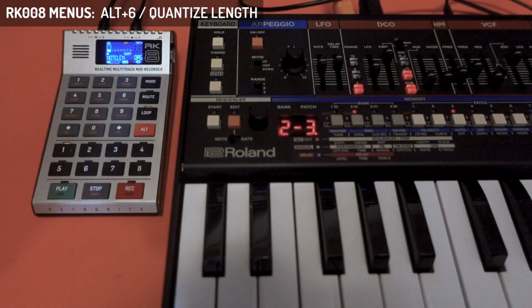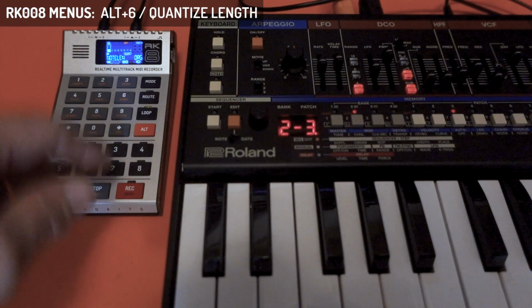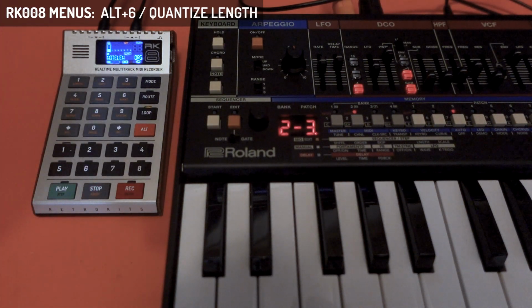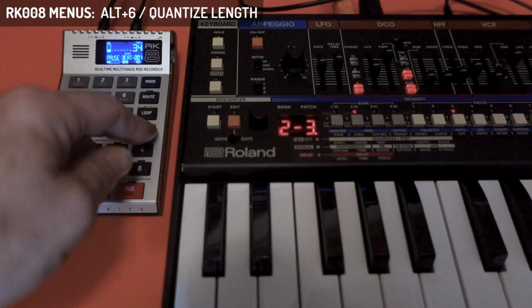We added this after a video from Aspen Craft, who found differences with the Roland MSQ 700 and the RK008, and well, I think the thing was in the quantize that the note length is just quantized differently. So, well, we added these now as an extra option on the note length quantize. Yeah, actually, that's what you can do with the quantize menu.